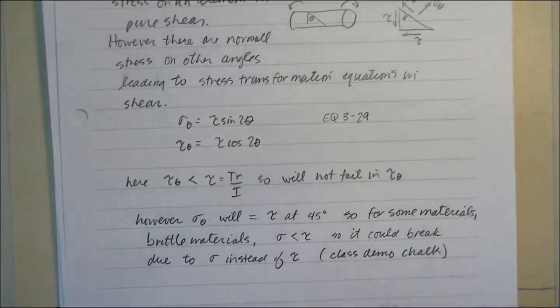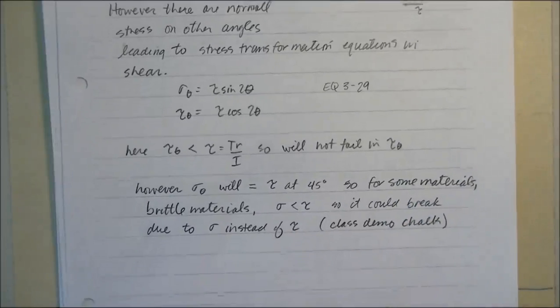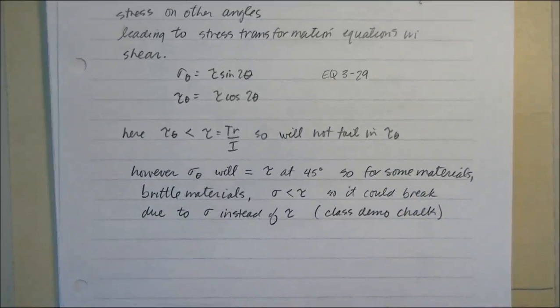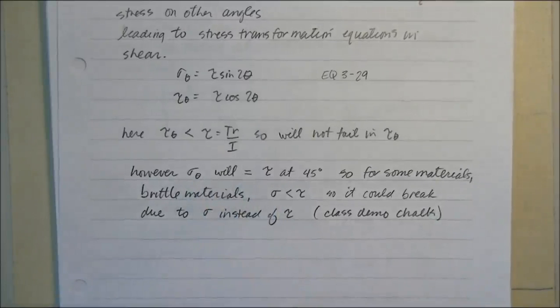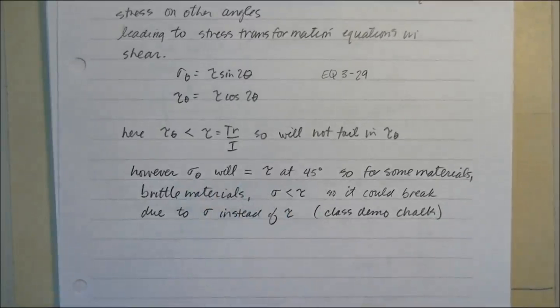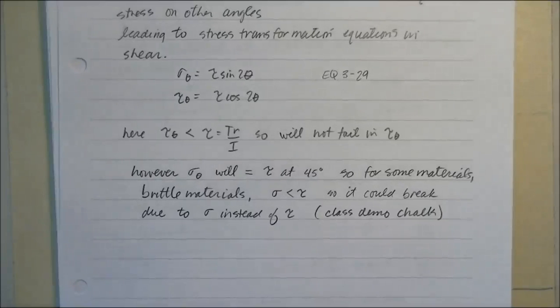However, it could fail on that sigma angle. And especially for brittle materials, if the sigma at some angle could be less than tau, then it could also break due to sigma instead of tau. And we did this class demo with the chalk and found that it broke at a 45-degree angle.